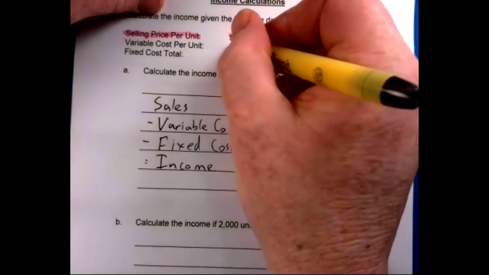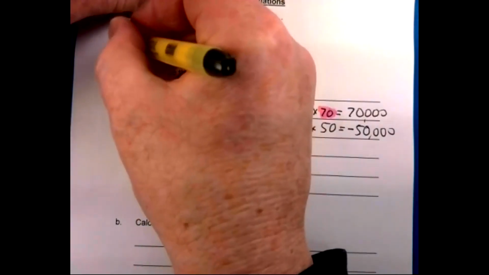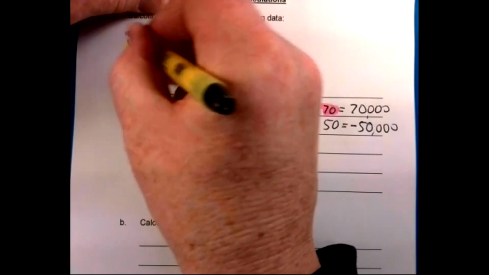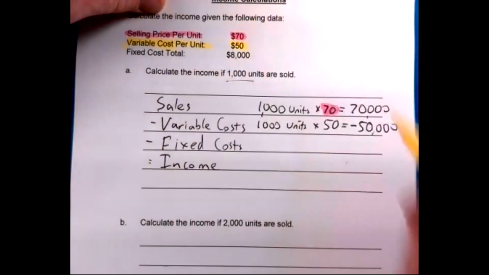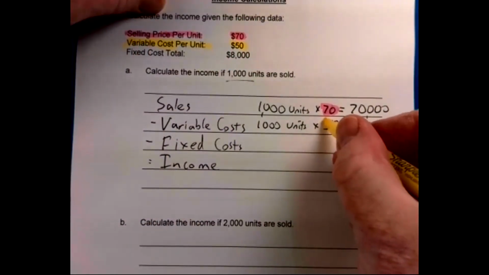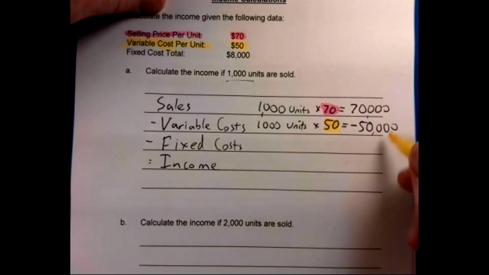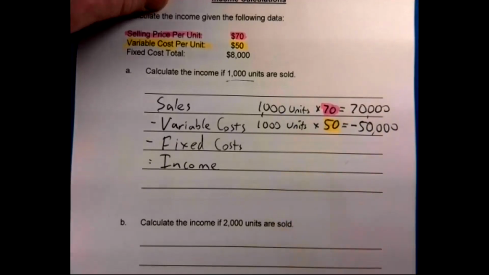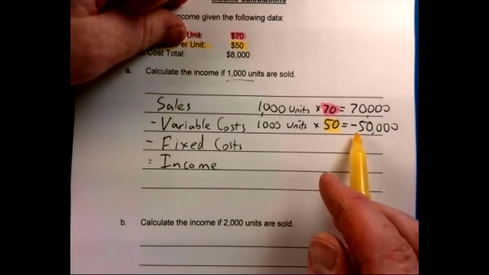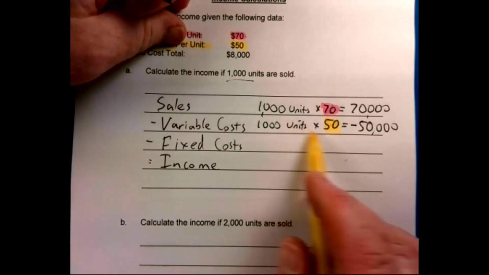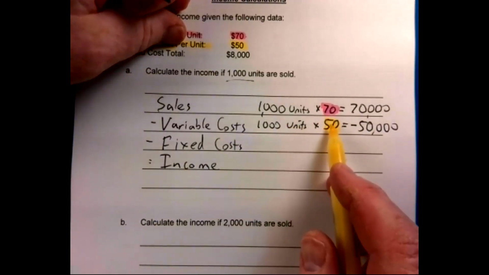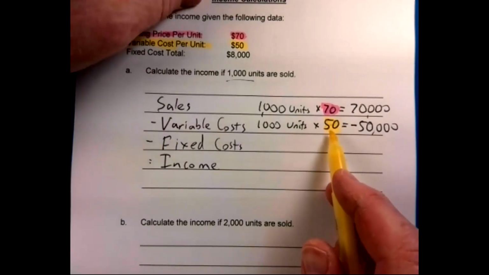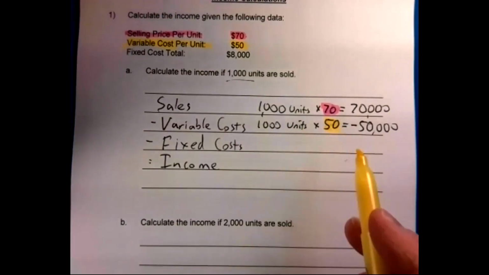1,000 units, the variable cost per unit is 50. Now I put these in as a negative, you'll notice, because these are costs. These are costs, so this is negative. The more we make, the more it's going to cost. So if we're making bicycles, these would be like bicycle tires, bicycle seats, bicycle handlebars, whatever.